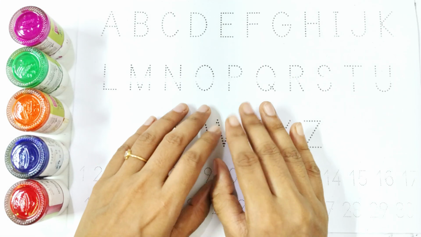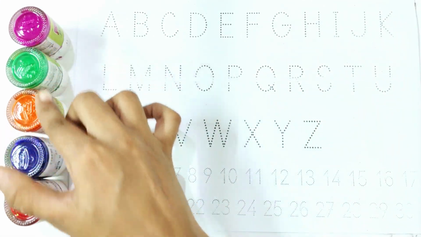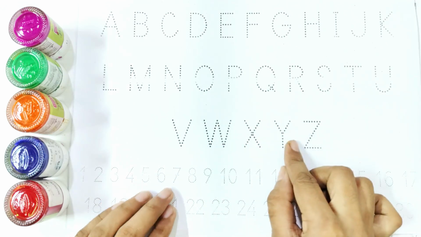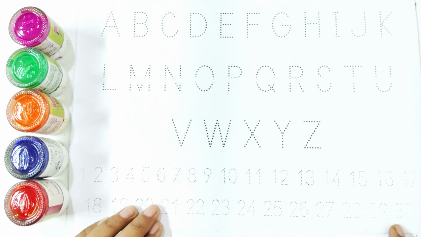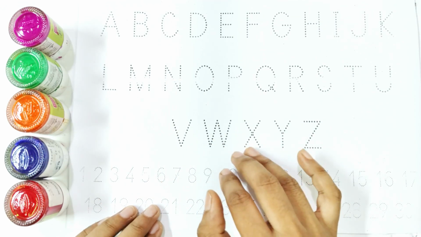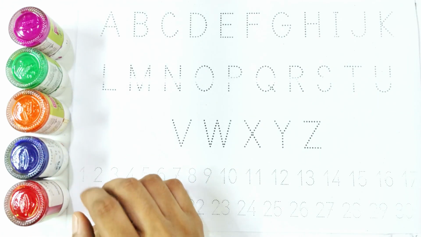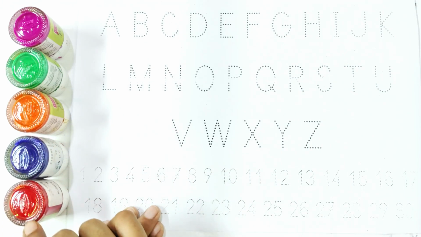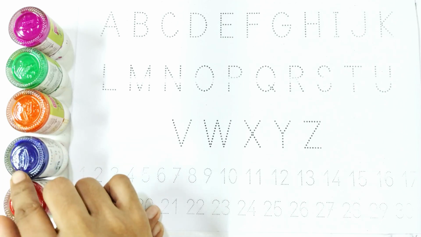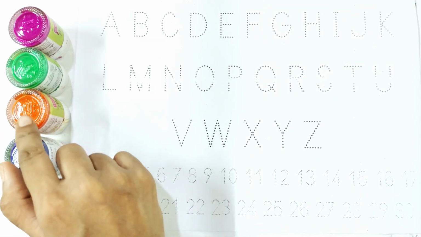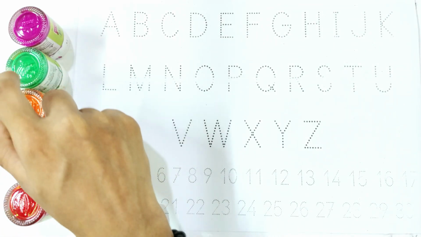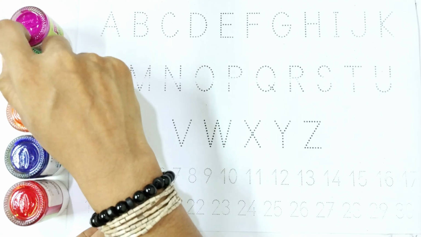Kids. Today we will learn color name, English alphabet and counting numbers. At first we will learn color name. Say with me the name of color. Red, blue, orange, green, pink.